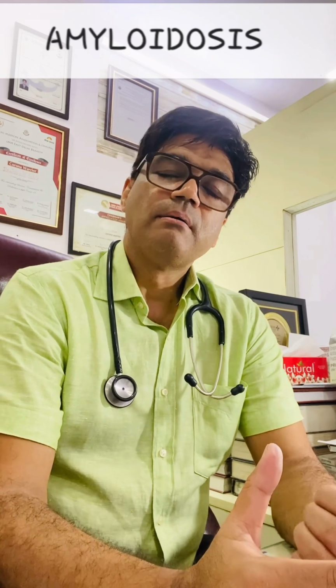If the heart is involved, the patient may present with non-ischemic heart failure, restrictive or dilated cardiomyopathy, or AFib. If the nervous system is involved, the patient may present with peripheral neuropathy, carpal tunnel syndrome or orthostatic hypotension. If the GI tract is involved, the patient may present with malabsorption, ulcers, macroglossia, etc. If the joints are involved, the patient may present with arthralgia.